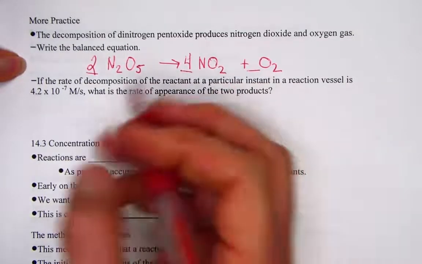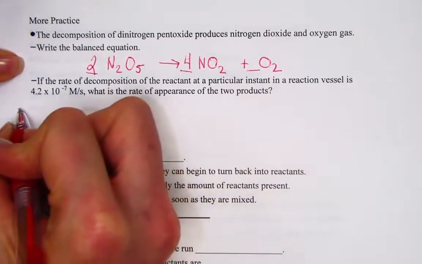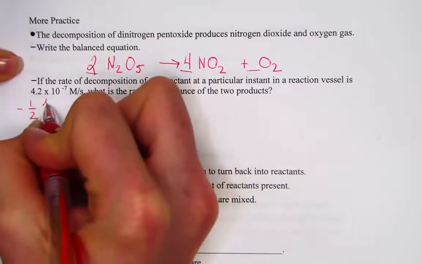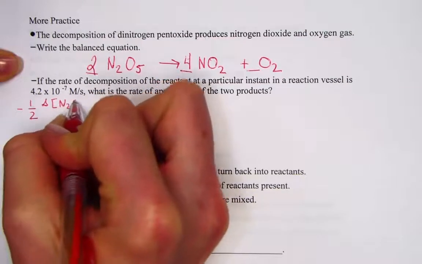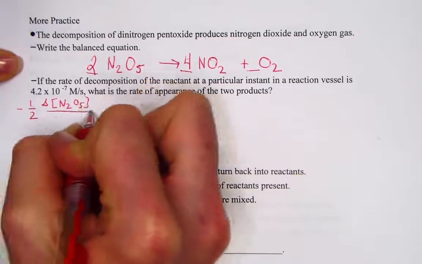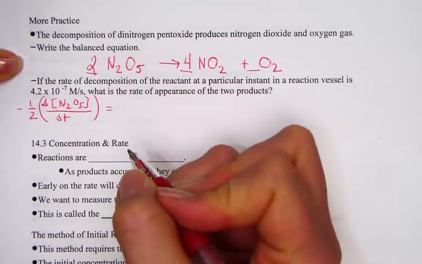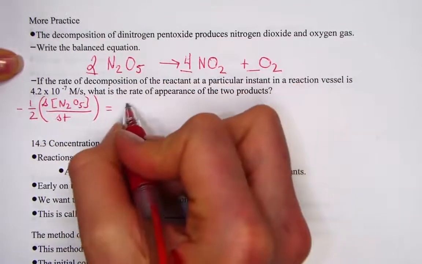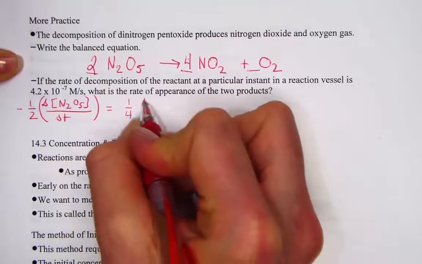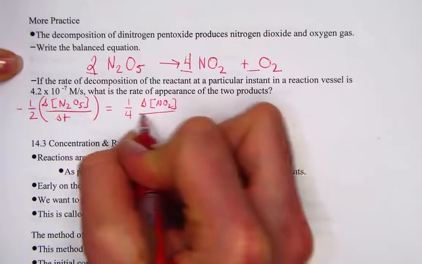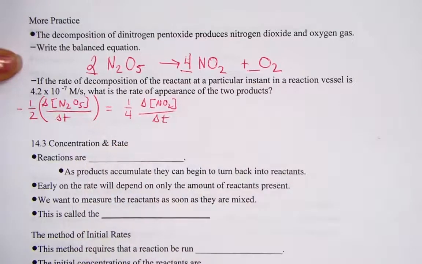Well, let's get our stoichiometry set. Negative 1/2 times the change in concentration of our reactant over time is equal to, and let's just target that first product, 1/4 times the change in concentration of NO2 over the change in time.